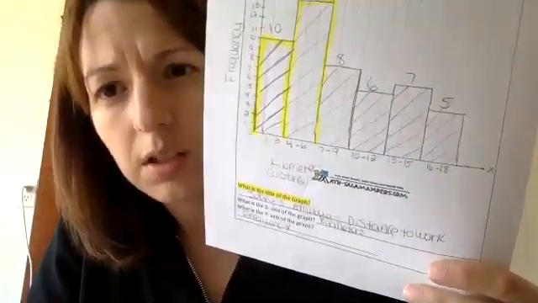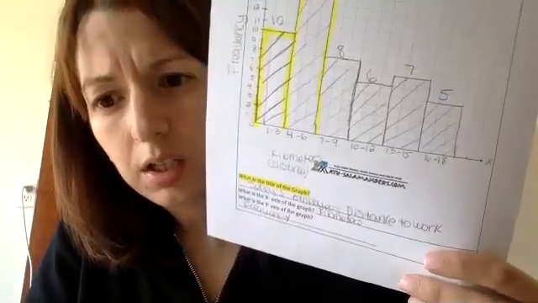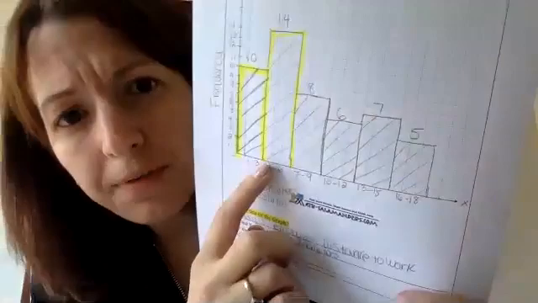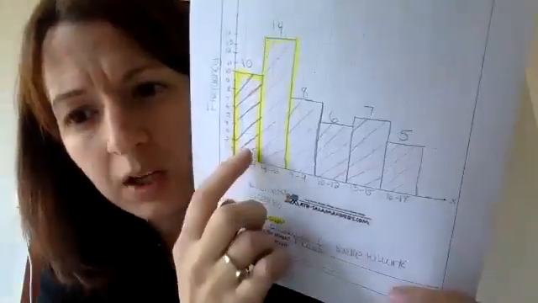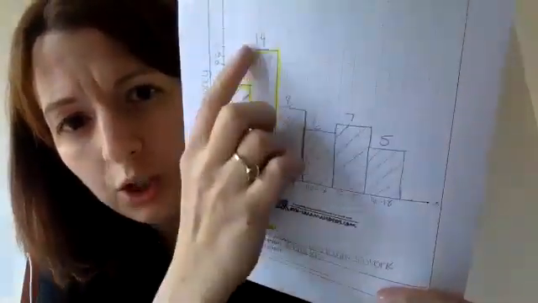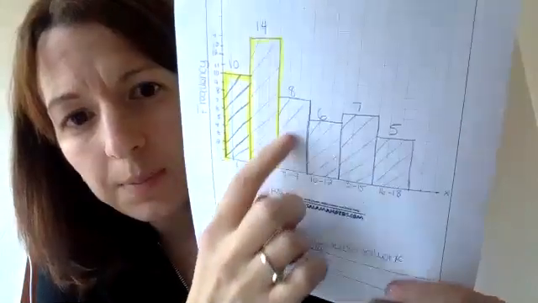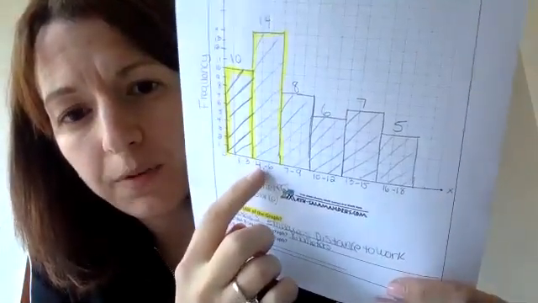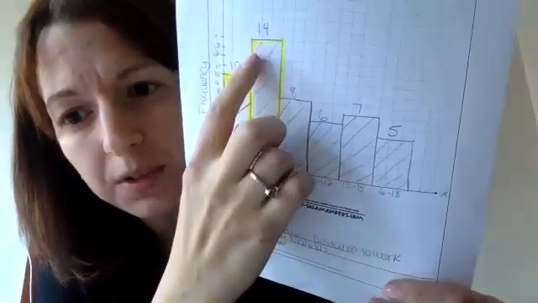Hold on a minute. Now, you're going to go to 4, 5, and 6, which is 14. So you're going to go up to 14, and you're going to make a line down to 14, because that's how many times numbers show up between 4, 5, and 6. You see it 14 times.